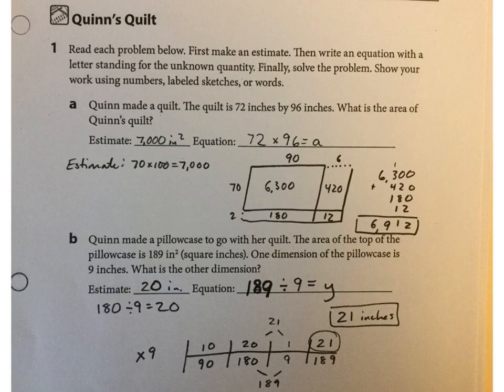These are the answers to the optional page, page 226. And so feel free to pause the video, take a look at the work. The answer for letter A is 6,912, and that would be square feet. And for B, the other dimension is 21 inches. And you could have used a different strategy for these, but there's just an example of an array or an area model and then a ratio table for part B.